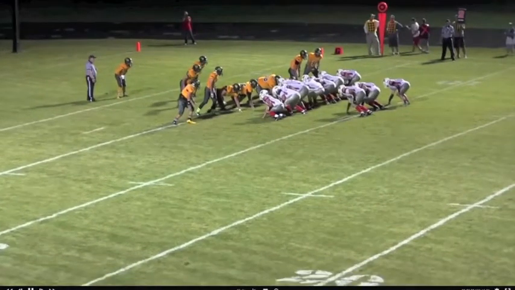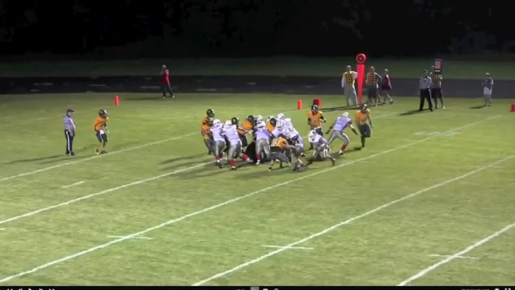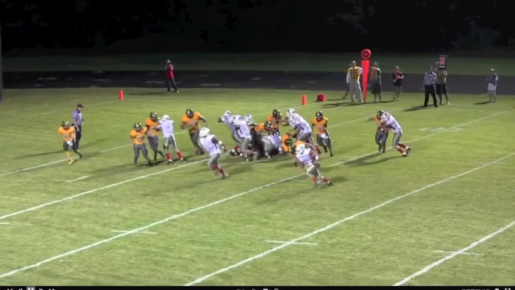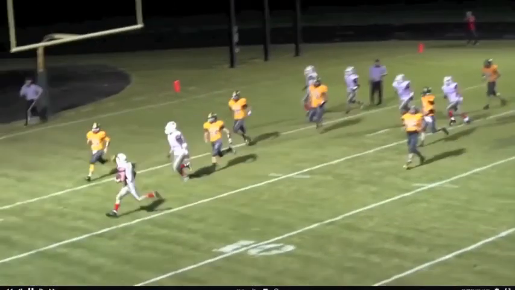And then one more keep. Again, if your force defender essentially is stepping inside because he feels he's got to play the power, he gets completely out of leverage right now. The quarterback's going to circle him and the entire defense and punch it in for a score.